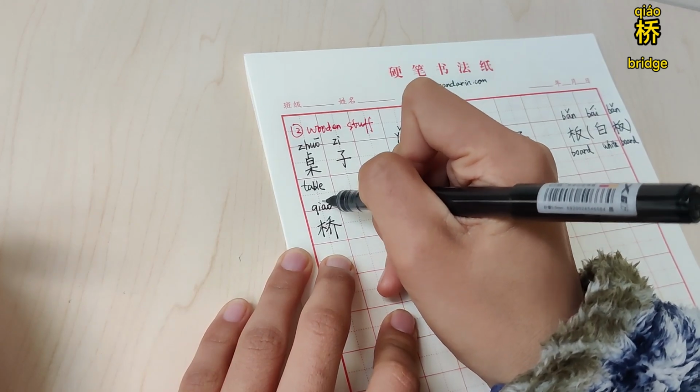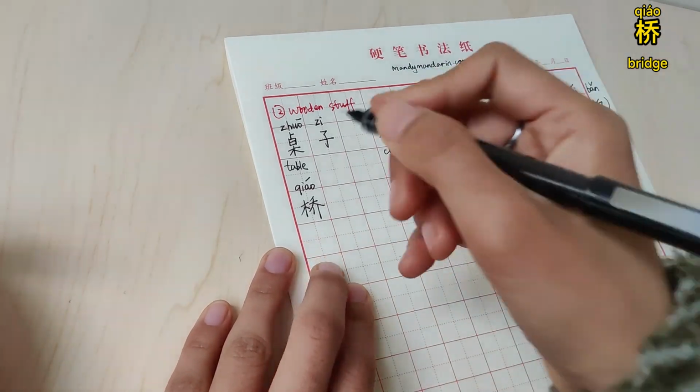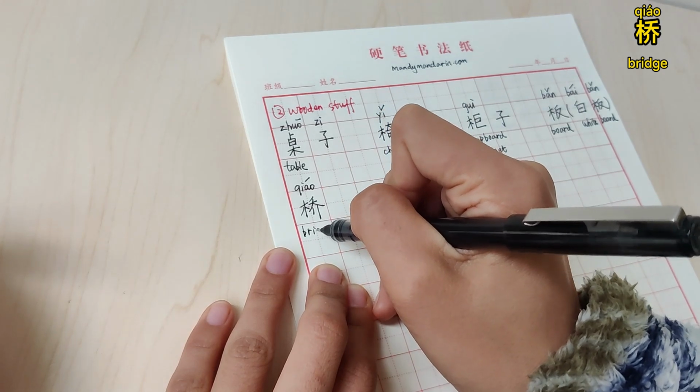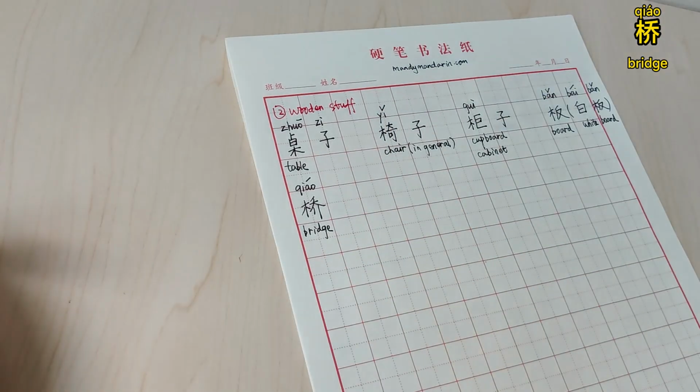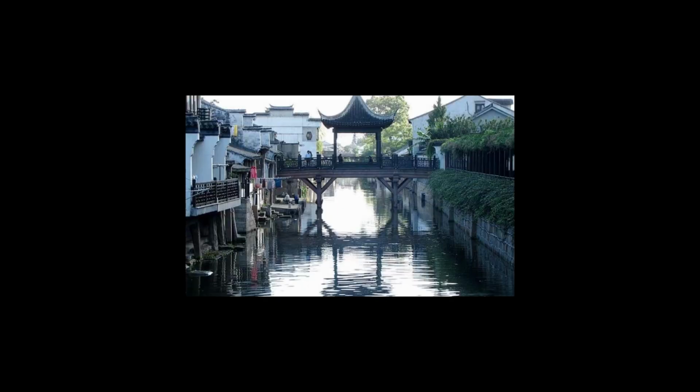And the next thing that's made of wood, 桥. 桥, it's a bridge. Yeah, we do have a lot of wooden bridges like this.